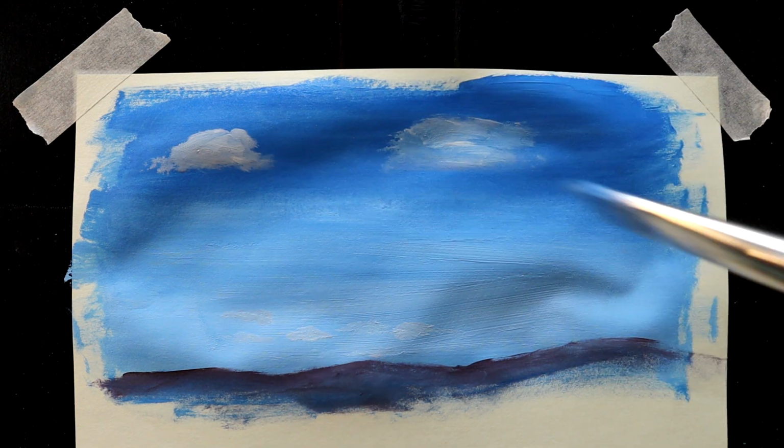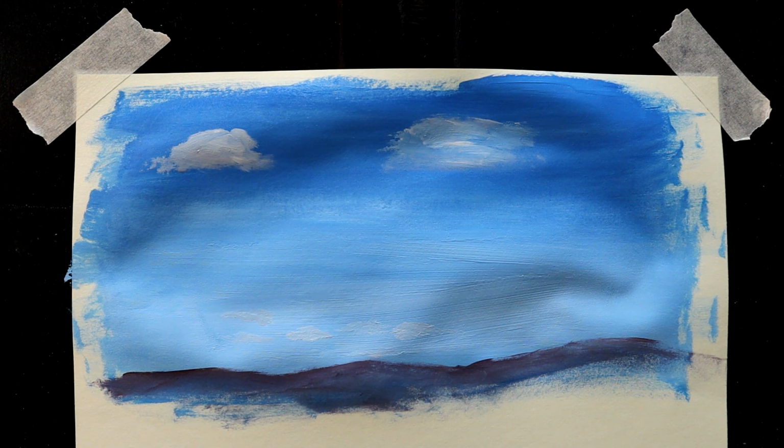Now, if you want to detail some of this stuff out a little bit, the first thing you could do, if you're trying to just keep it simple, is go into a tiny, tiny touch of black to gray things out a little bit.